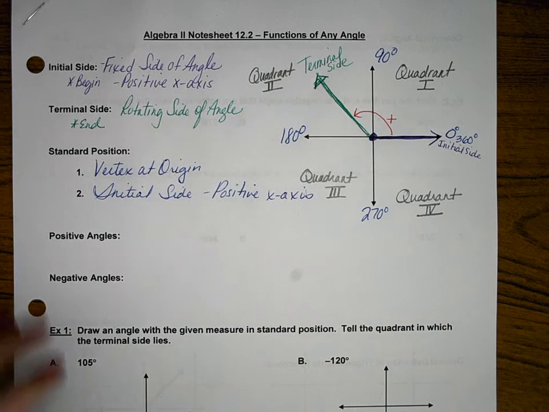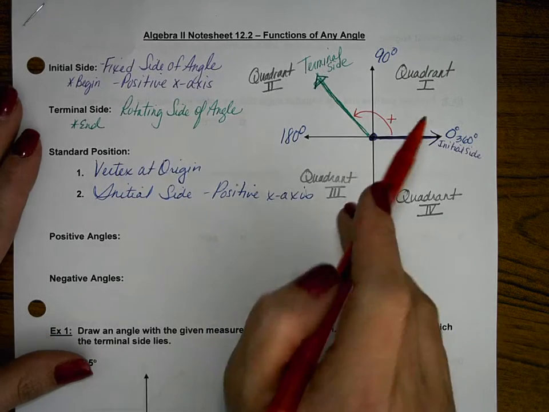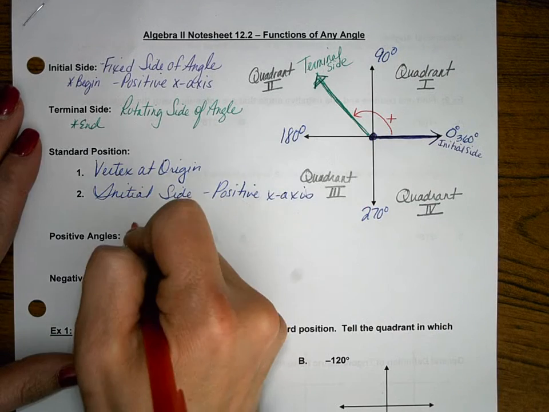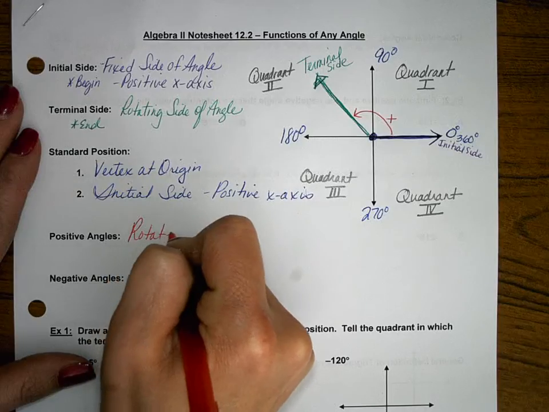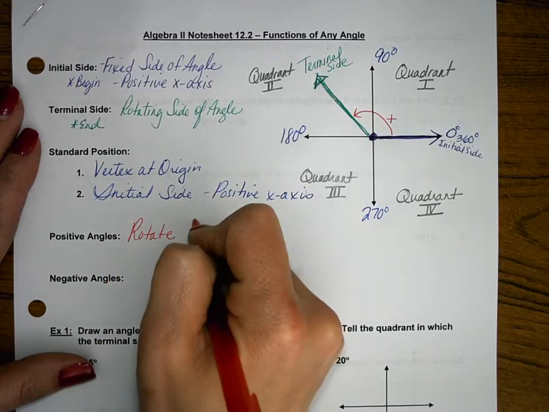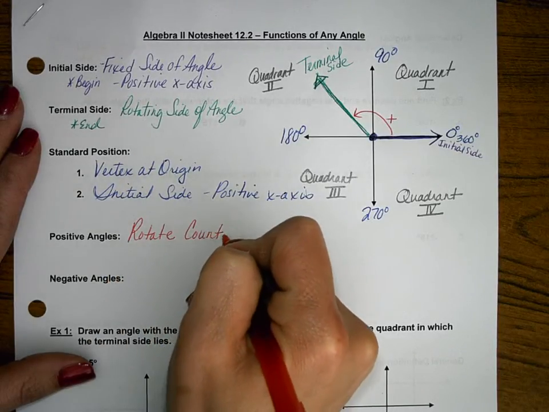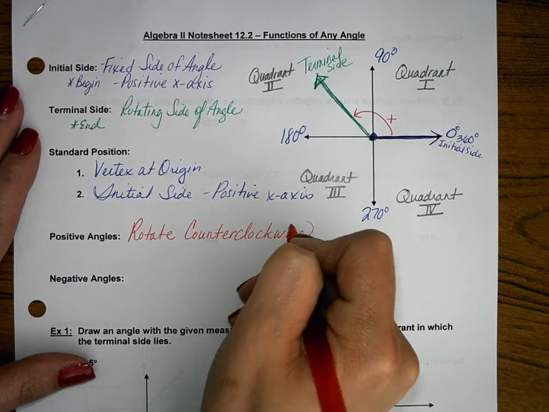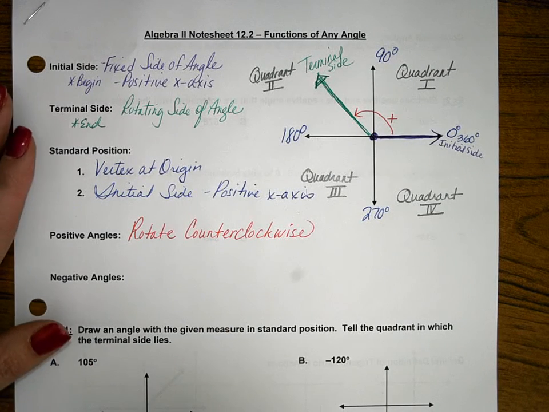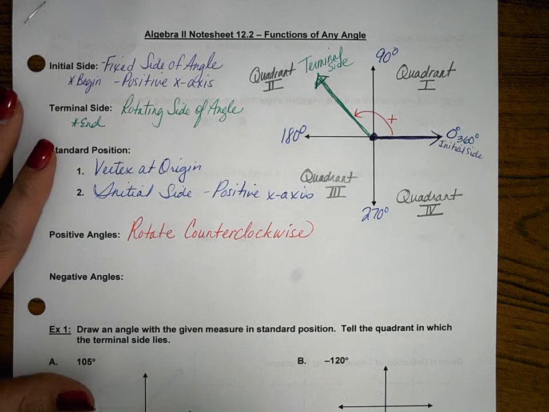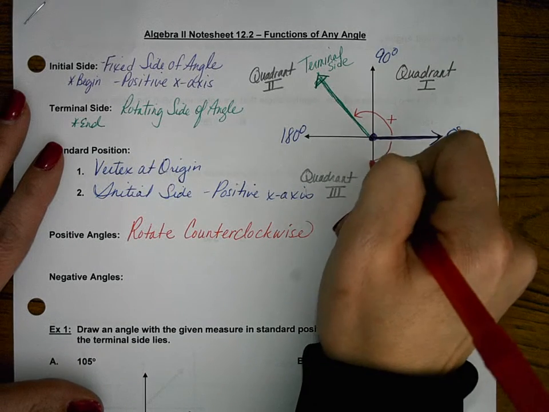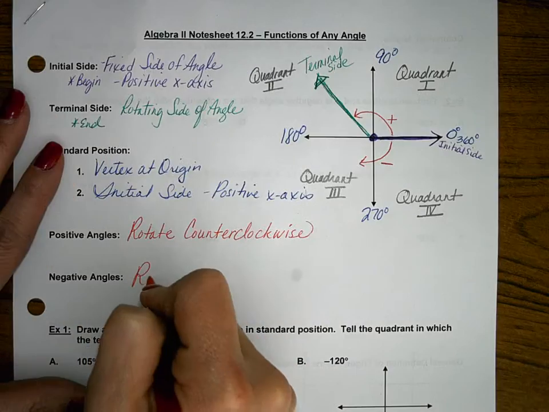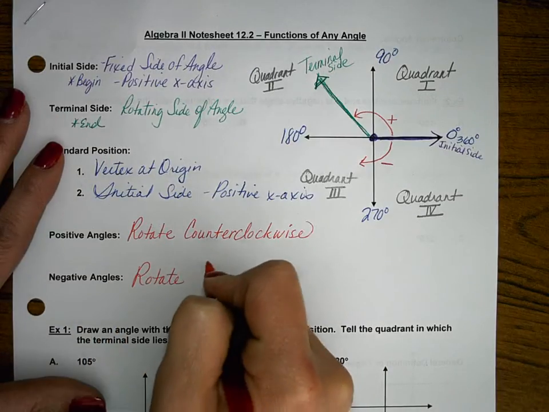Now, as we were commenting before, if I want to have a positive angle, I'm going to go counterclockwise. I'm going to rotate to get a positive angle if I rotate counterclockwise. But if I want a negative angle, that means I'm going to start here and I'm going to go down for a negative angle. So for a negative angle, I would have to rotate clockwise.